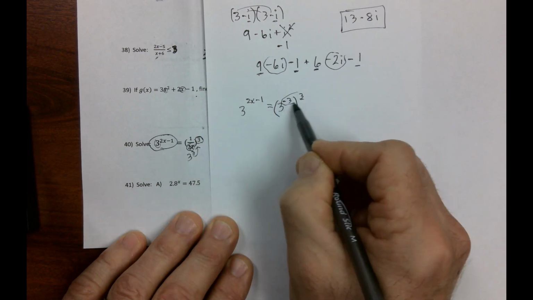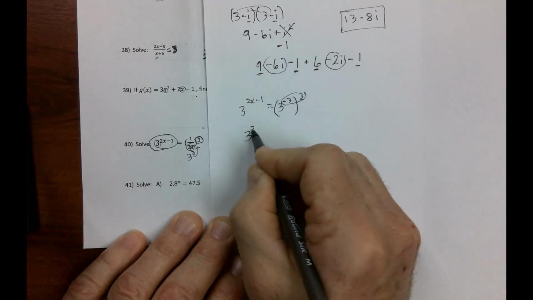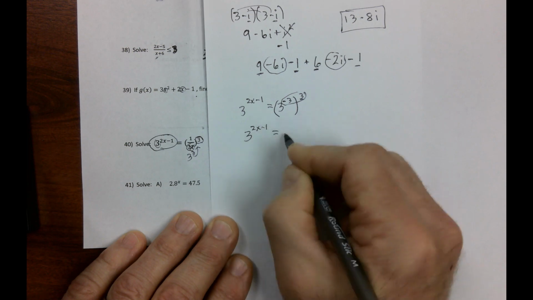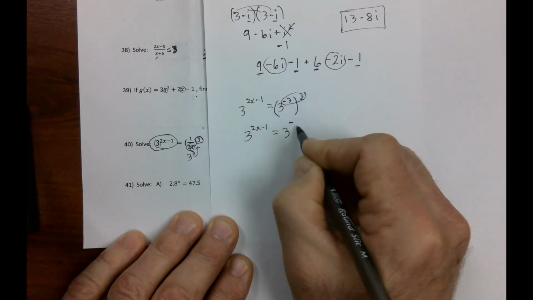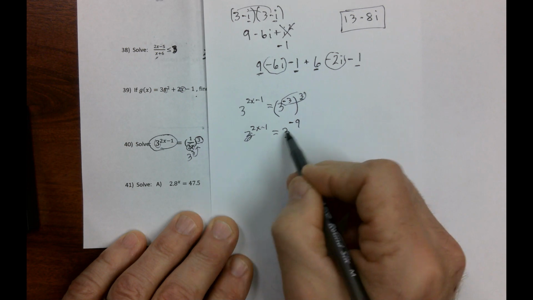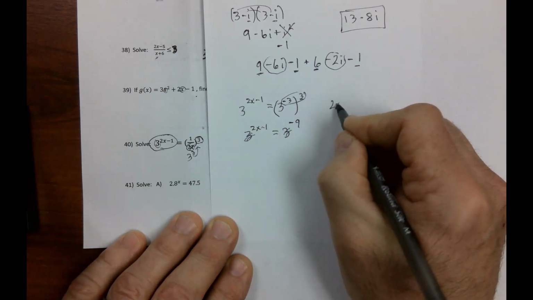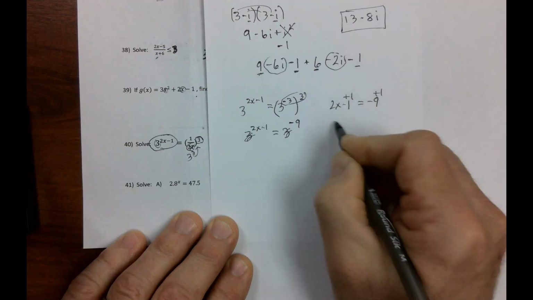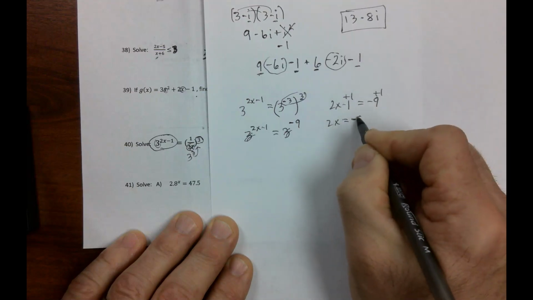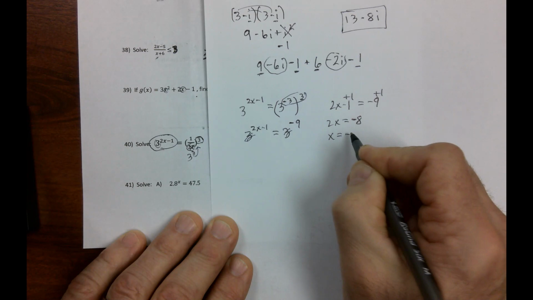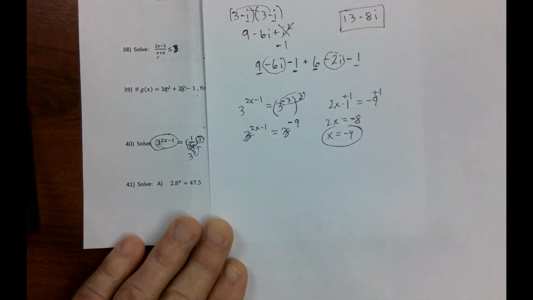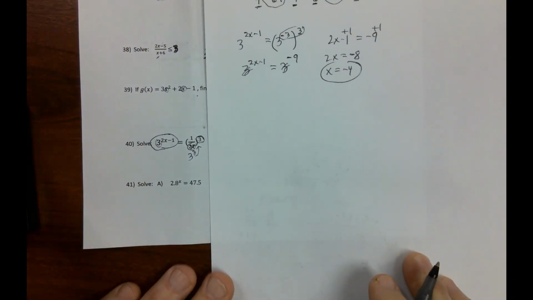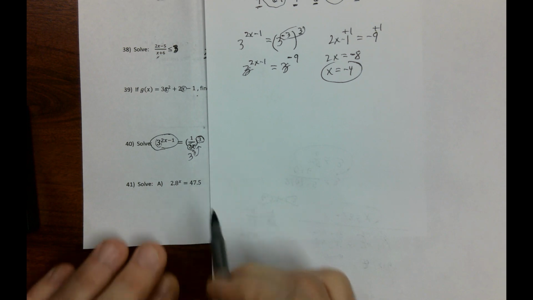Now I have a power to a power situation, so 3 to the 2x minus 1 equals 3 to the negative 9. These cancel, so I end up with 2x minus 1 equals negative 9, add 1, I get 2x is negative 8, divide by 2, I get x is negative 4. Done.